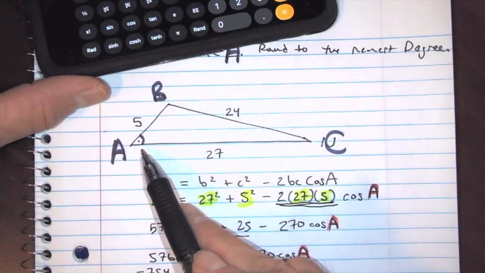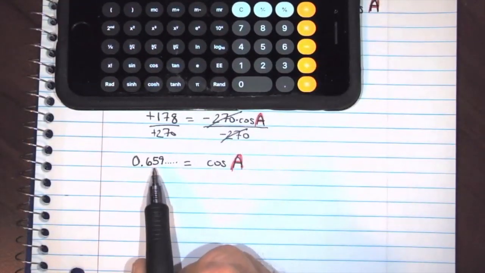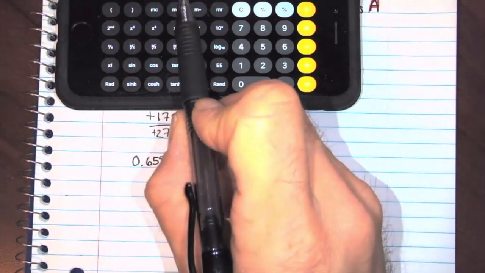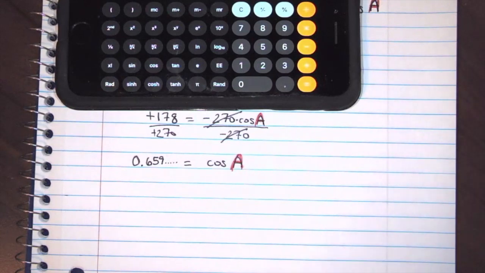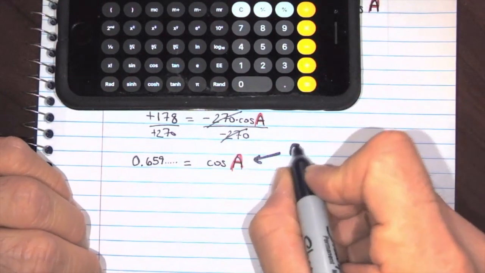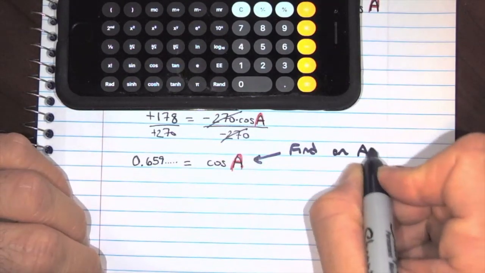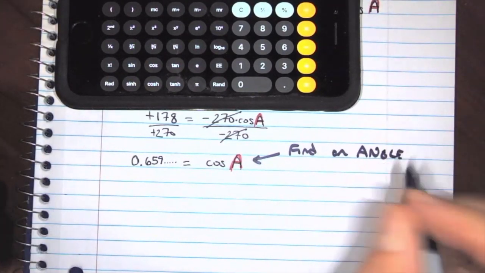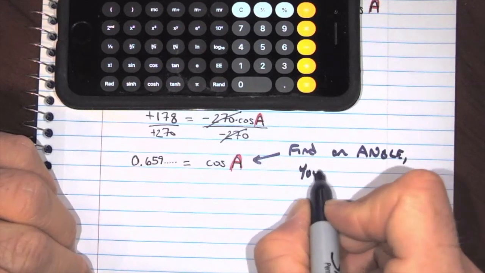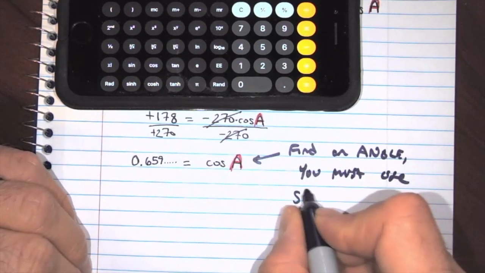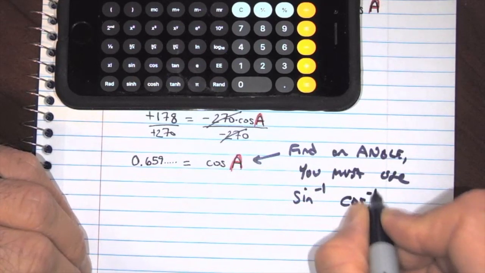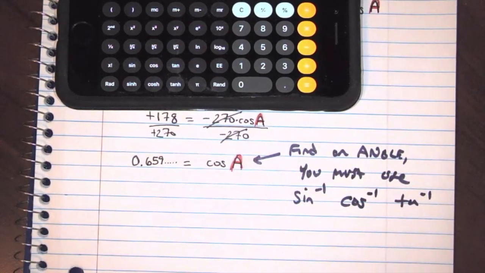We are trying to find angle A. This is not angle A. This is a decimal. This is not a degree angle. Now, remember, to find an angle you must use the sine inverse, the cosine inverse, or the tangent inverse.